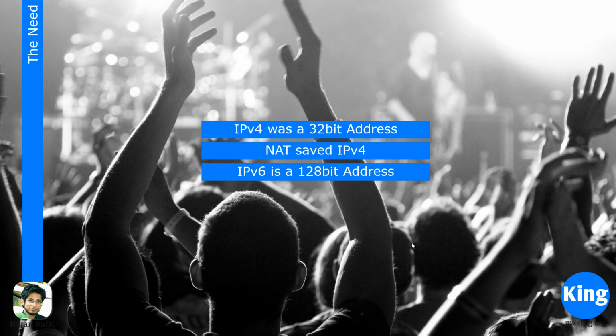The need. Why do we need IP version 6 in the first place? We learned IP version 4, we are happy with it. Today everybody is using IP version 4 and everybody is happy. Why do we need it? For one, IP version 4 is a 32-bit address, like we learned. So that gives us about 4 billion, was it? Whatever, the 2 to the power 32 number. So that's the address space. You only had so many IP addresses.